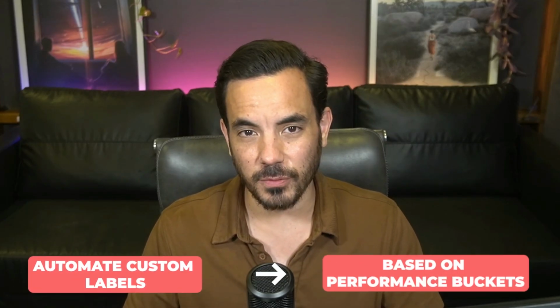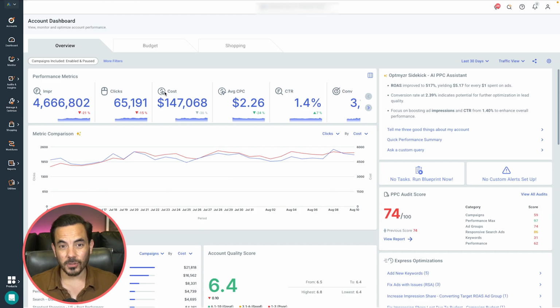To help make this all easier for you, I recommend using the custom labels within your product feed to label when a product is a zombie. That way, it's easier to create your campaign structure later on, as you can set the zombie campaign to pick up any products with the zombie custom label. These days, a lot of tools in the Google Ads world offer the ability to automate custom labels for you based on performance buckets. For example, at my Google Ads agency, Big Flare, we use a tool called Optimizer.